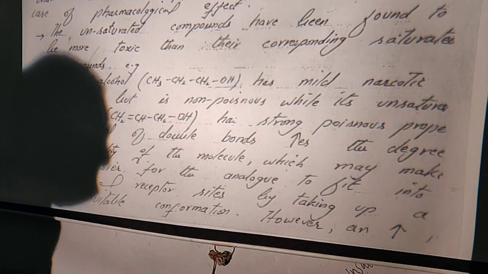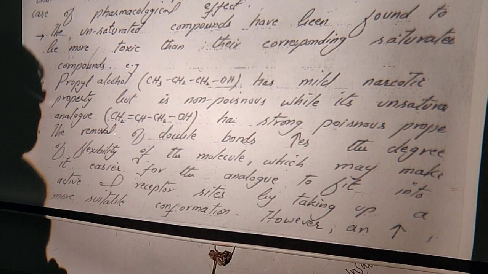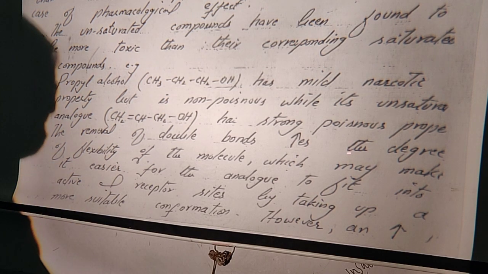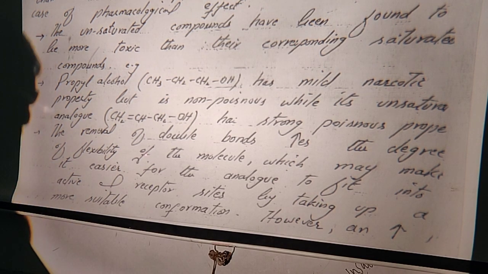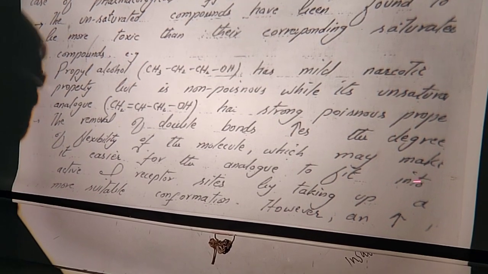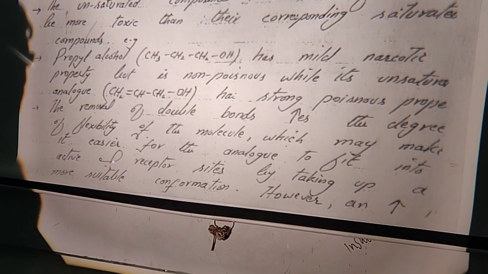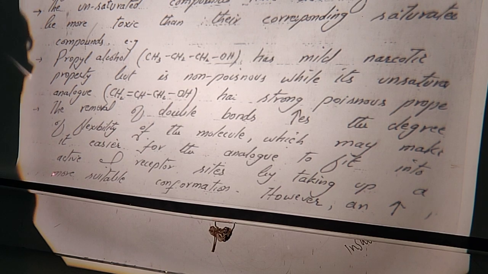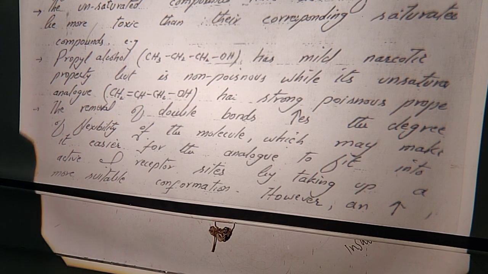I think you could understand this point. This is a crucial point to be understood here. The removal of a double bond increases the degree of flexibility of the molecule, which makes it easier for the analog to fit into the active site of the receptor by taking up a more suitable conformation. However, an increase in this also increases the toxicity as well.